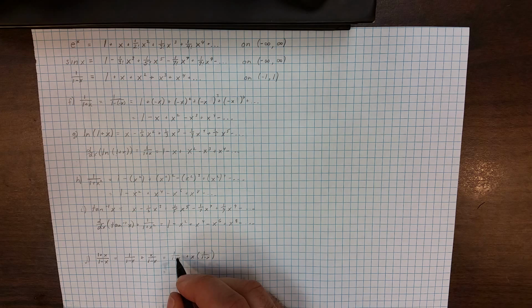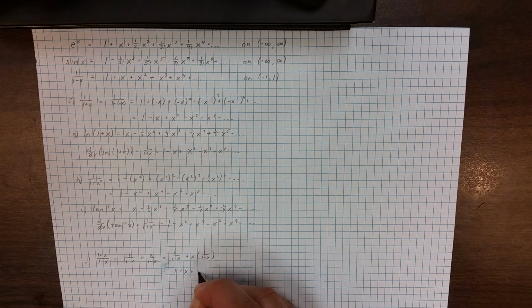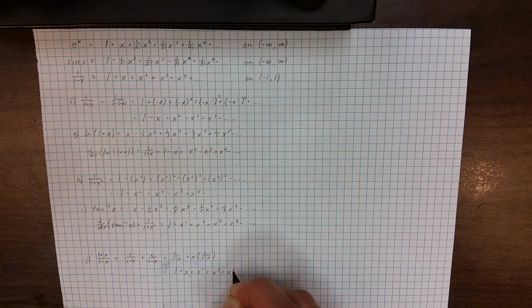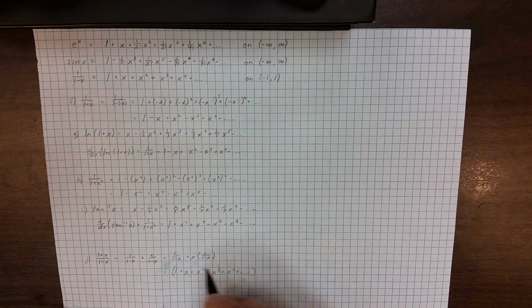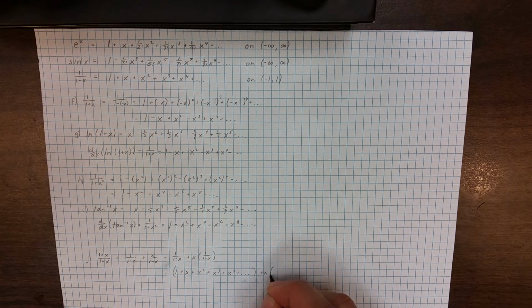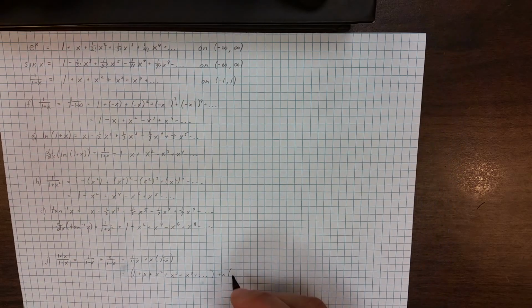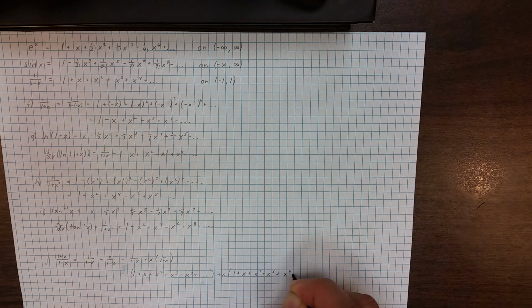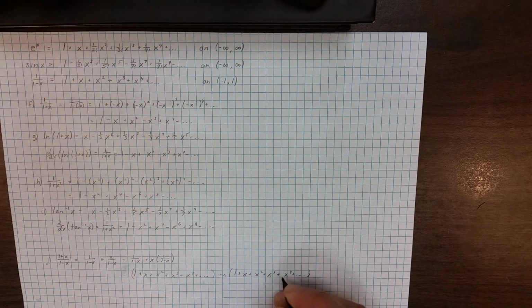The expansion of 1 over 1 minus x is 1 plus x plus x squared plus x cubed plus x to the fourth plus, and so on, plus x times the same expansion.